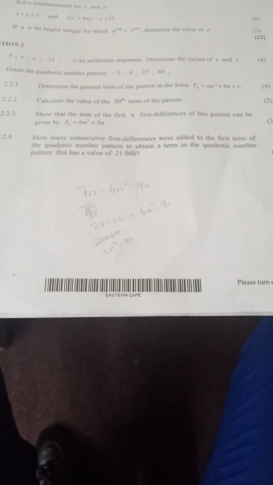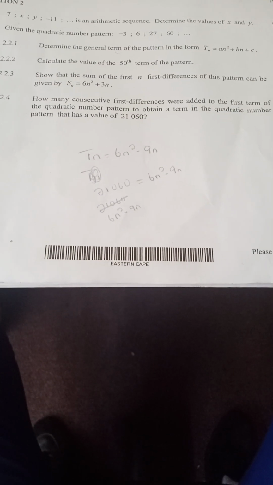So we're going to take a look at this question from November 2020. I'm going to only focus on the quadratic number pattern. It says, given the quadratic number pattern minus 3, 6, 27, and 60, determine the general term of the pattern in the form Tn equals an squared plus bn plus c, and that was 4 marks.